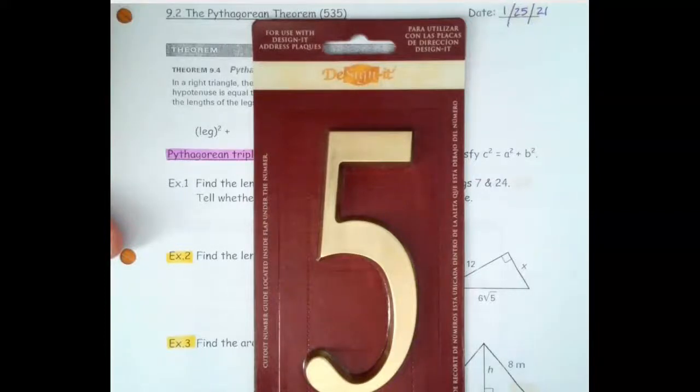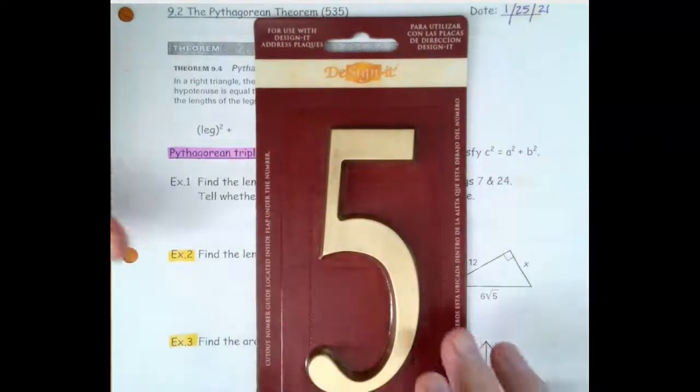Alright, there's a little magic 5 for today, if you want to get a little magic there.